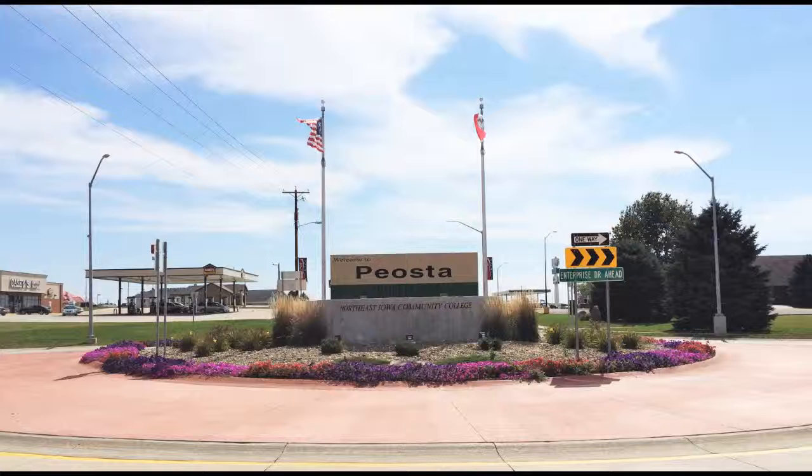Can we get a motion? I'll make a motion for resolution 2019-11, resolution adopting the travel and training policy for the city of Peosta. I'll second. Caroline? Karen, aye. Kathy, aye. John, aye.